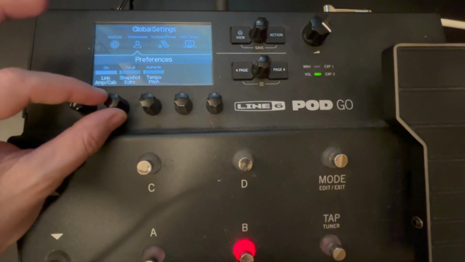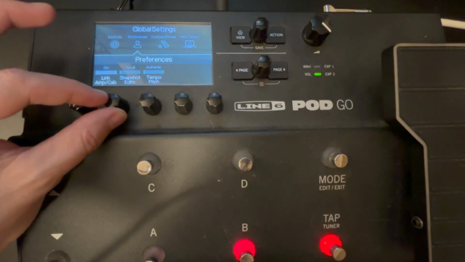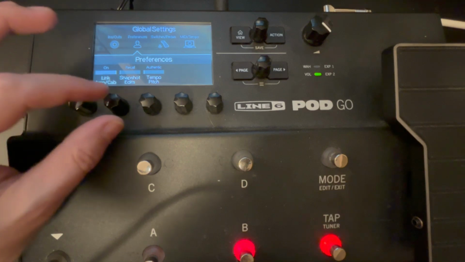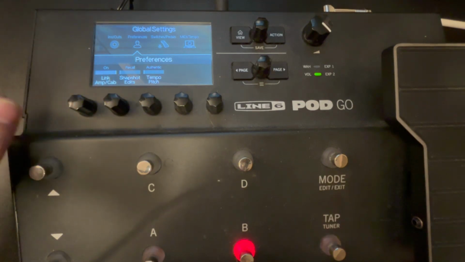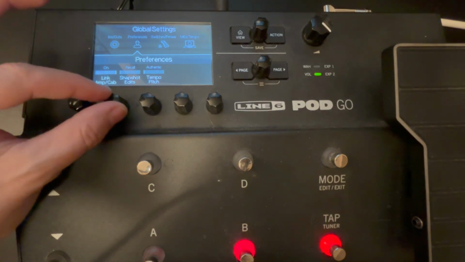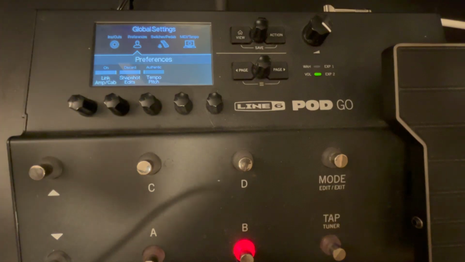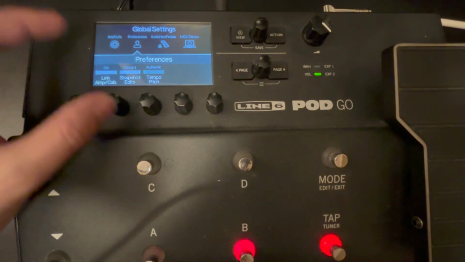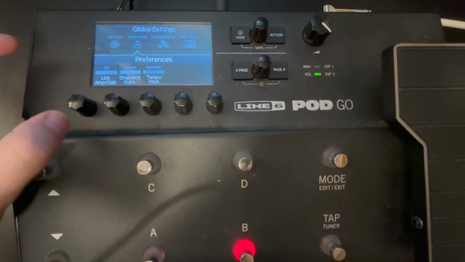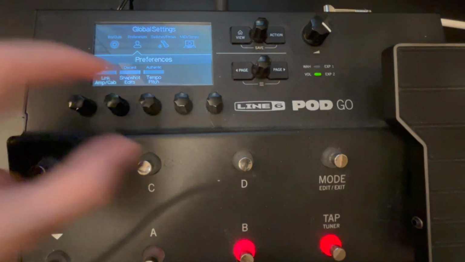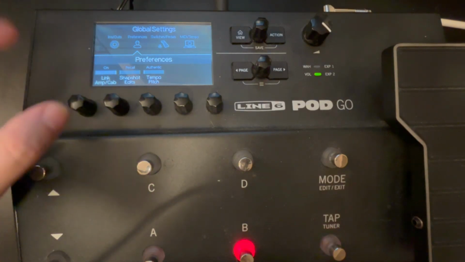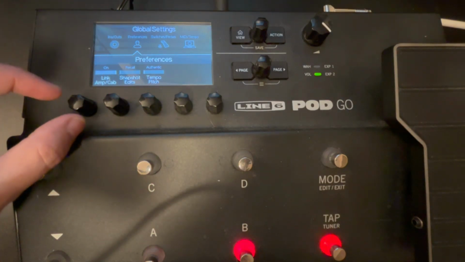Snapshots I don't use, but this recall discard is basically if you make a change during your snapshot and you switch to another one, if you leave it on recall, that change you made to the previous snapshot will still be there. If you have it on discard, the change that you made in the snapshot will be gone if you jump from it and go back to it. So I just leave it to recall. I don't use snapshots anyways, really.